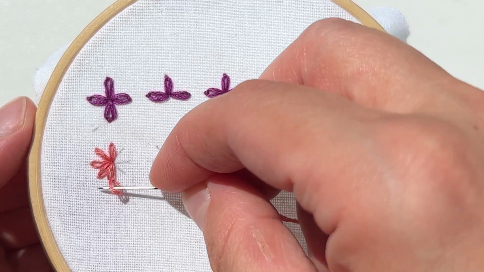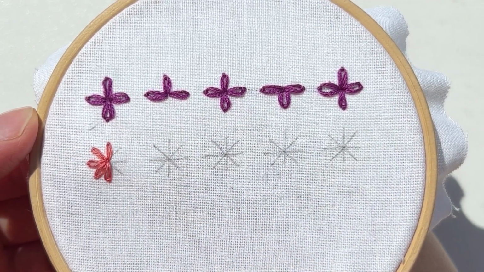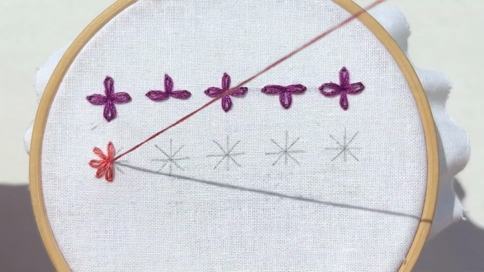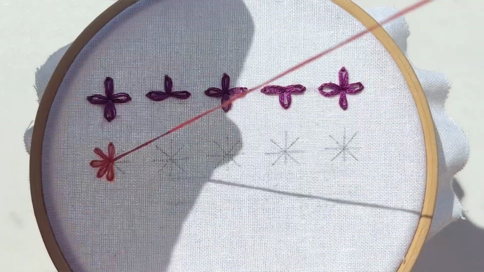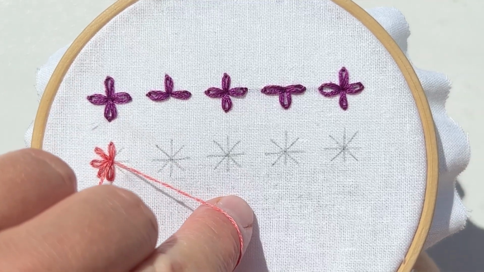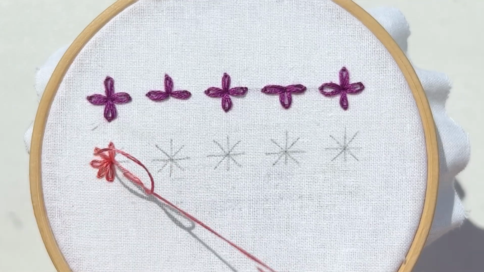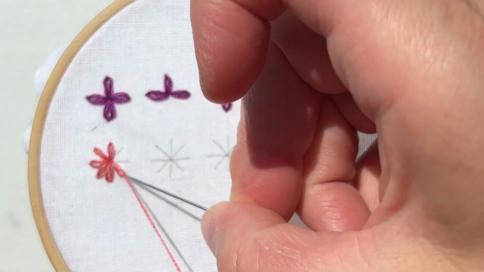So for example, for this flower, it's better to take 1, 2, maybe 3 strands, not more, because it will be difficult to embroider actually, and this flower will look not very pretty.